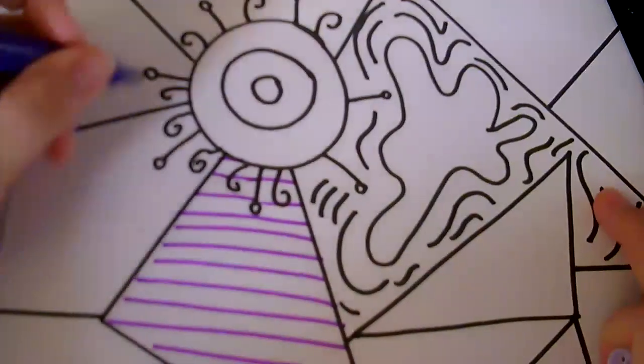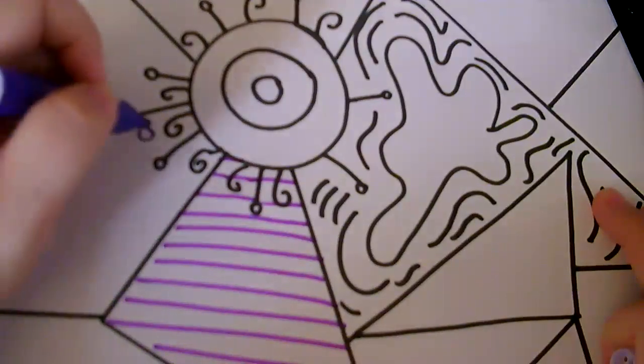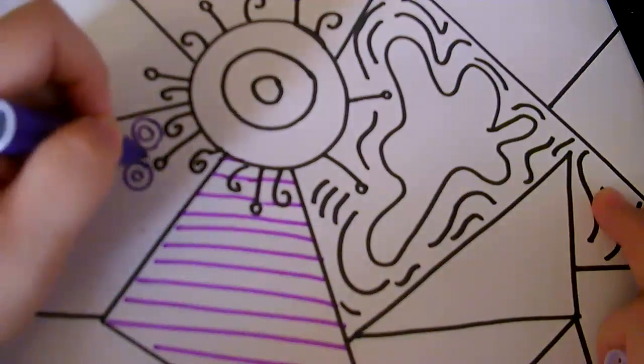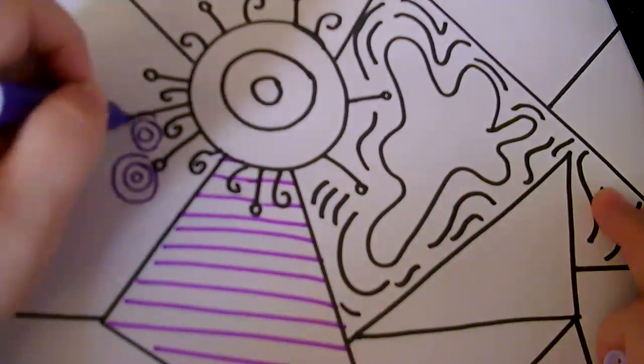And in this section over here, I'm going to do circles with another circle. They're called concentric circles. That means it's a circle within a circle.